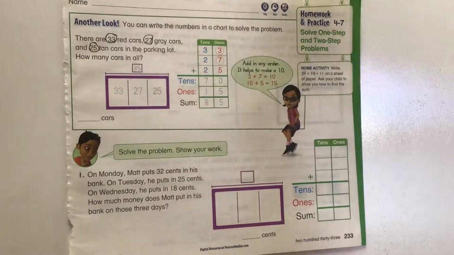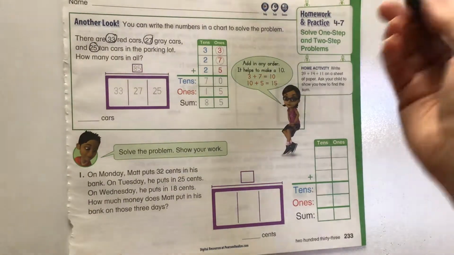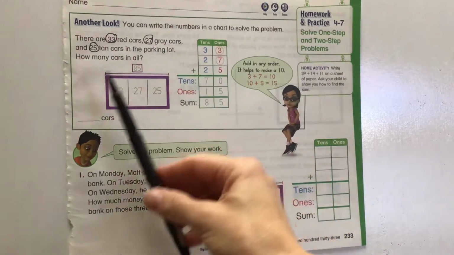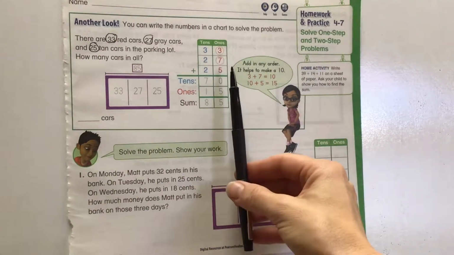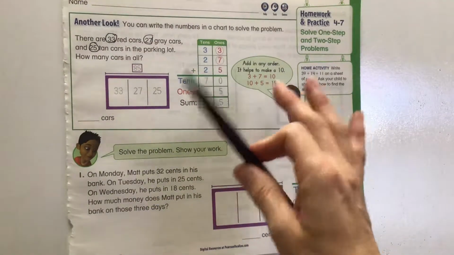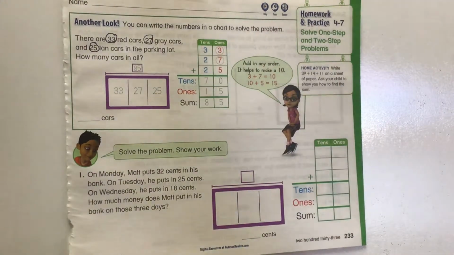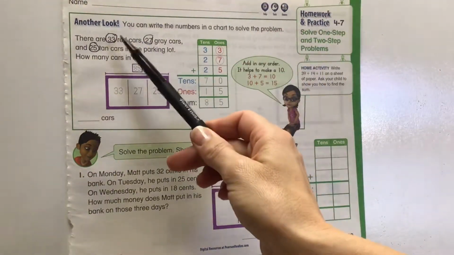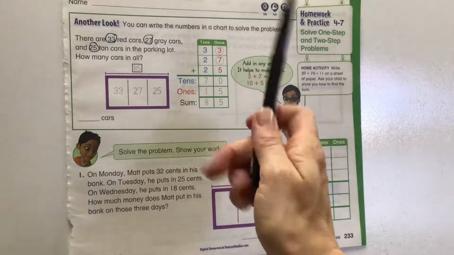All right, these are the videos for homework practice 4-7. We're going to take a look at two different ways that we can chart the numbers for the students to get different strategies for solving their problems. I like it when they go through and circle the add-ins, or the numbers that we're going to be adding together.